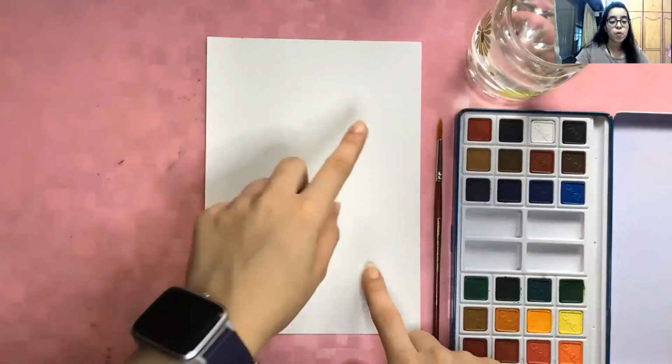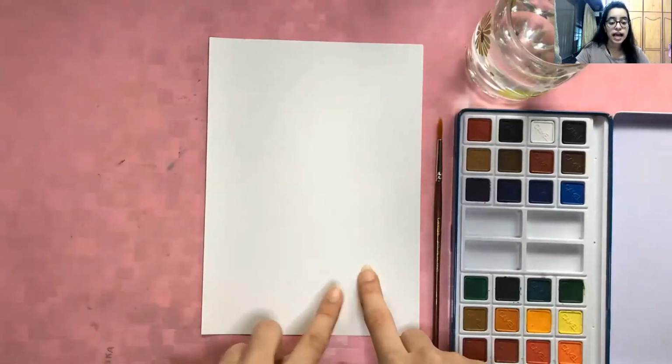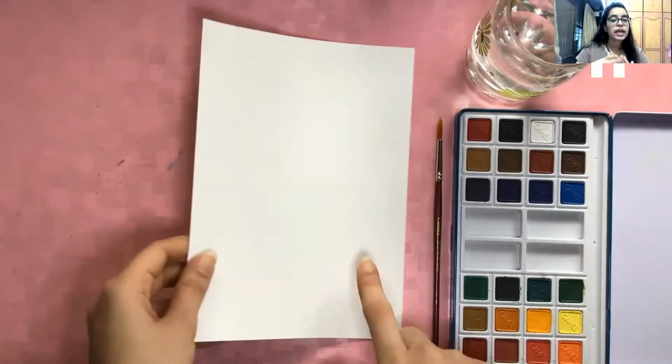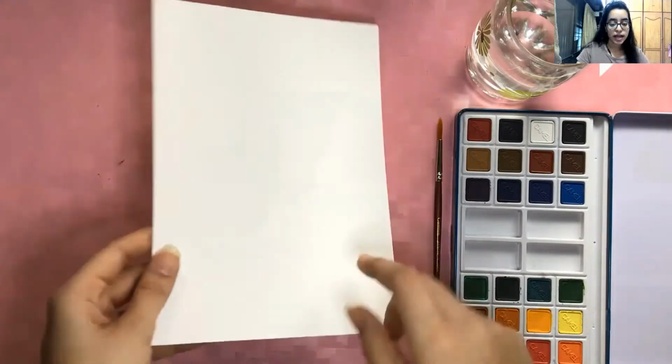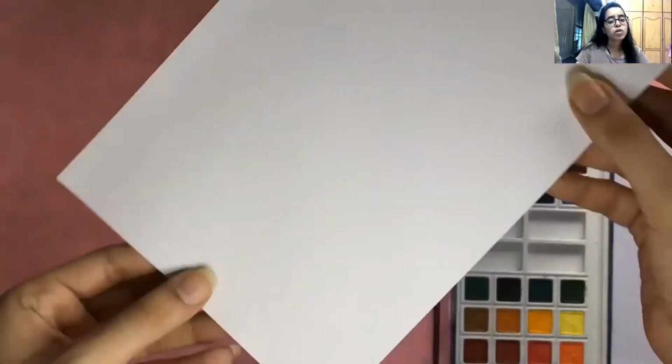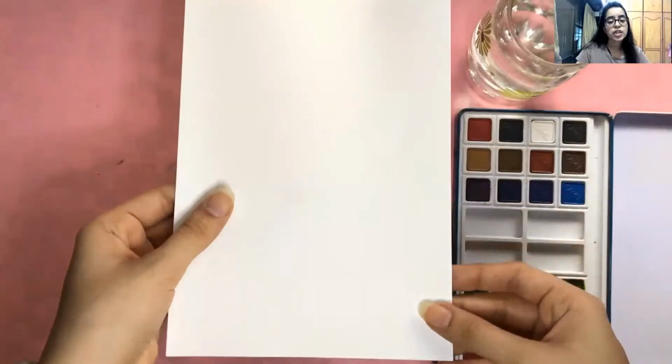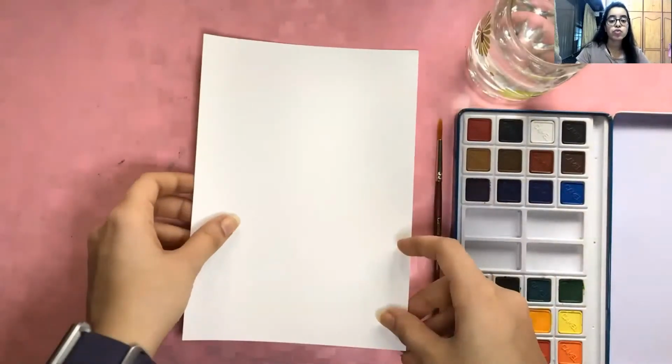So number one, I have an A5 size white sheet over here. In case you're having an A4 size white sheet, you all know you can just cut it into half and you'll have an A5 size white sheet. In case you want to use your A4 size white sheet, you can just continue and use those white sheets as well. In case you're not having a white sheet of paper, you can use any other color paper you have that's available at your place.